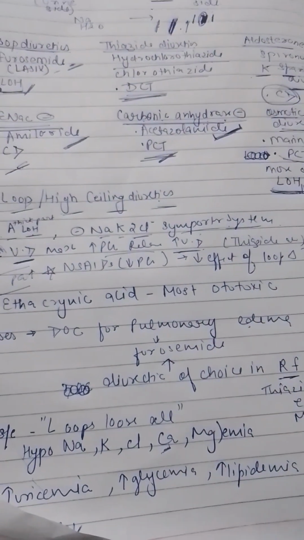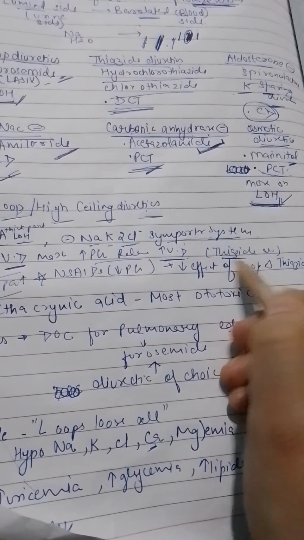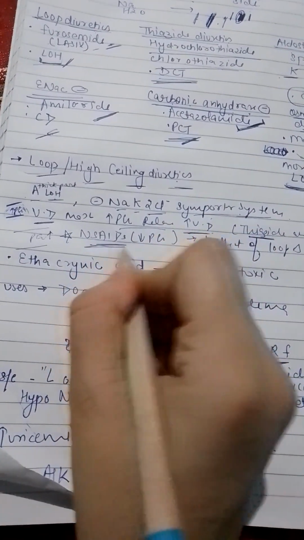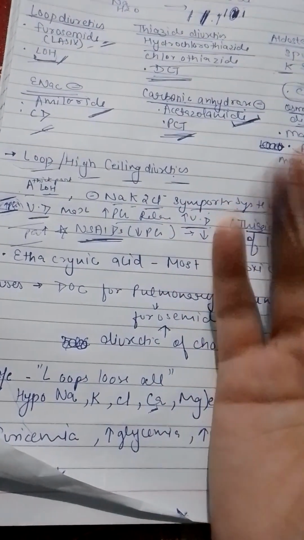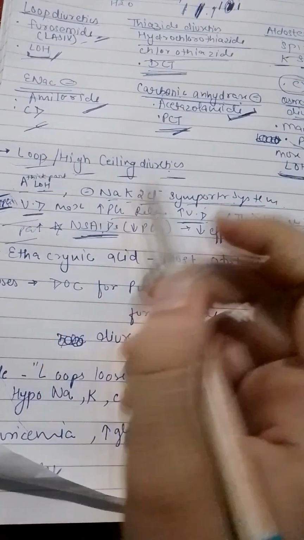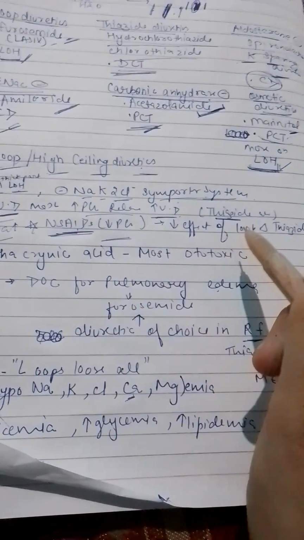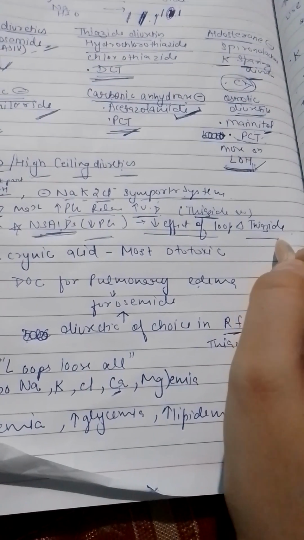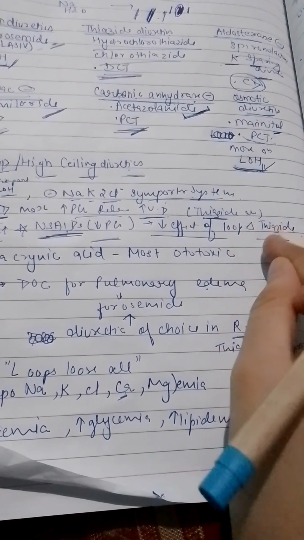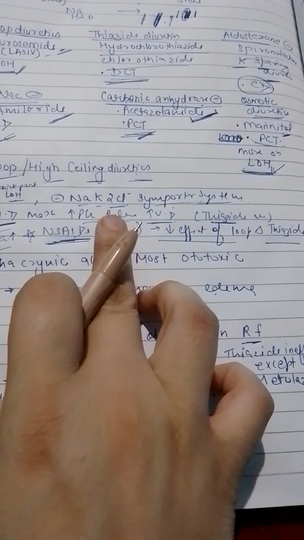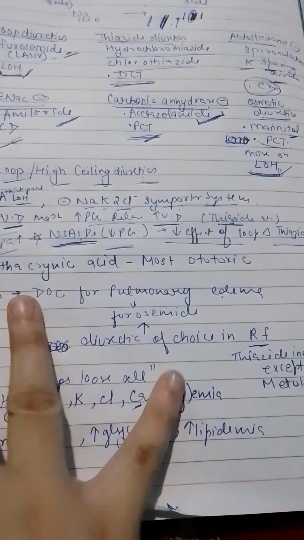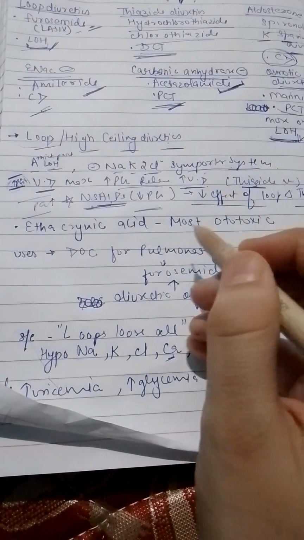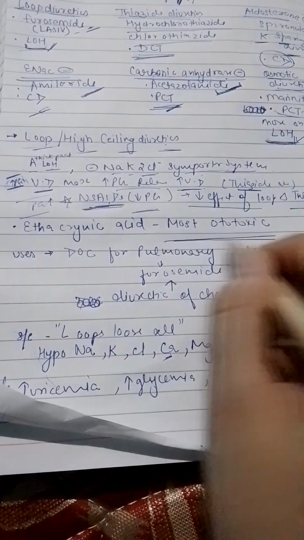This is seen in case of thiazide diuretics also. Now another thing is that there are NSAIDs. For example, this NSAIDs group decreases the prostaglandin, so it will decrease the effect of the loop diuretic or the thiazide diuretic. So when we are giving loop diuretic or thiazide diuretic, it's better to avoid the NSAID because they will decrease their effect. Then comes ethacrynic acid. The most important key feature is that it is the most ototoxic.